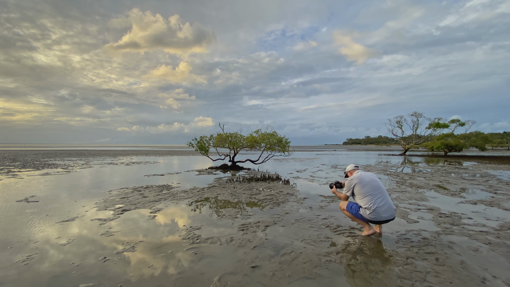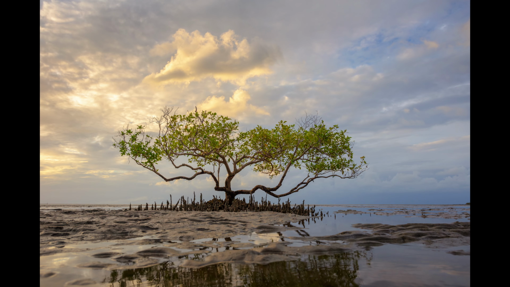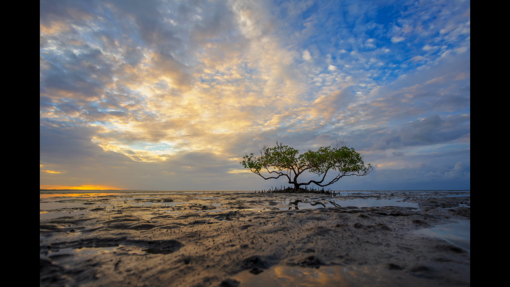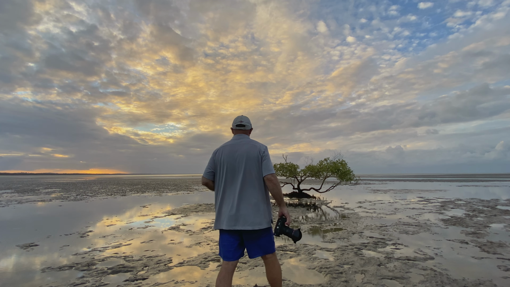This is photography. A lot of times you go out without a plan, okay? Make do with the conditions, okay? Started off all dark and gloomy. Now we're starting to get some light, and we could be in for a bit of a treat here tonight.